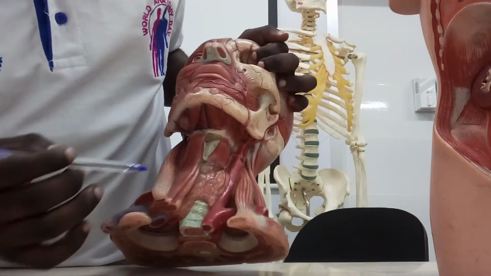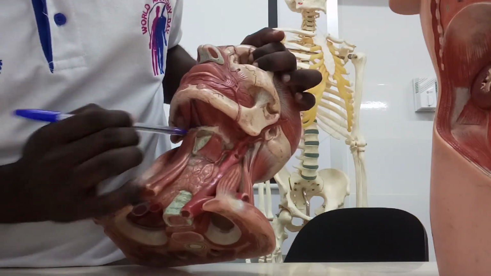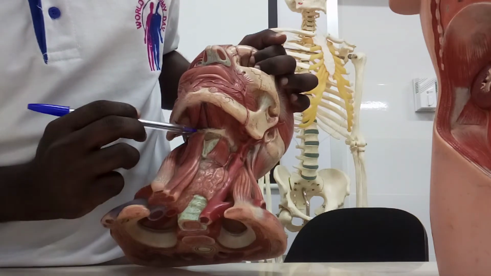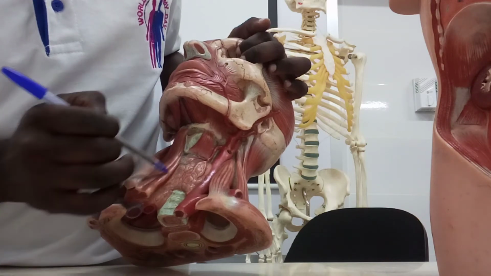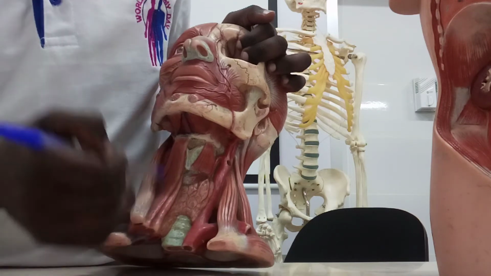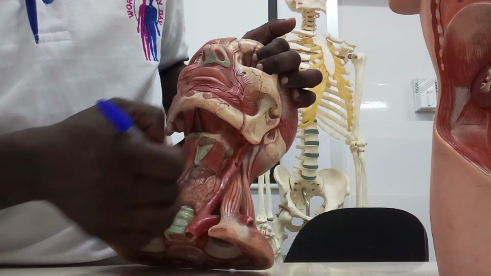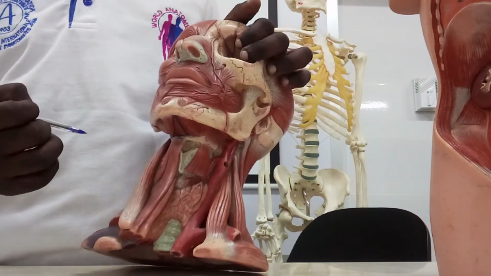Now look at this muscle, from the hyoid bone to the sternum. So the sternohyoid muscle, and deep to the sternohyoid muscle will be the sternothyroid muscle. It will also relate to it anteriorly.